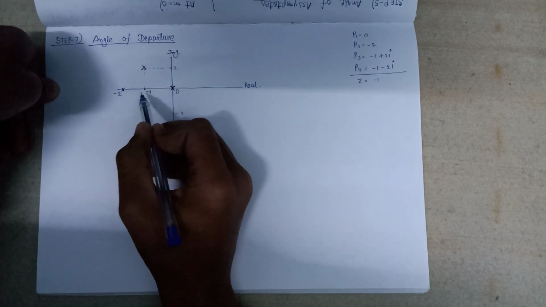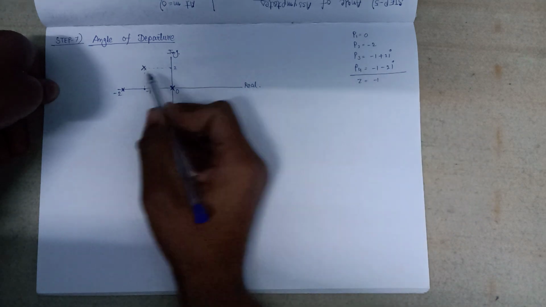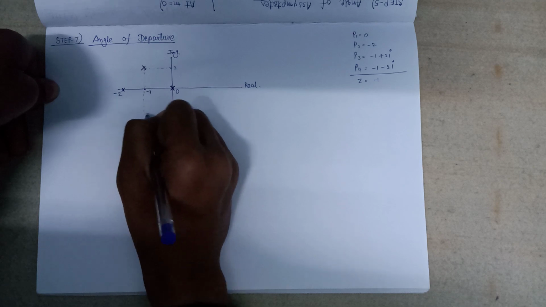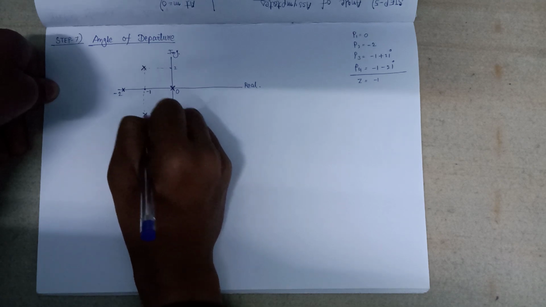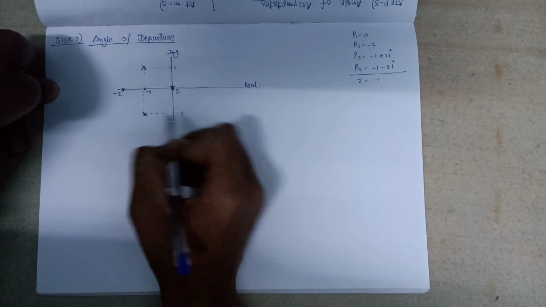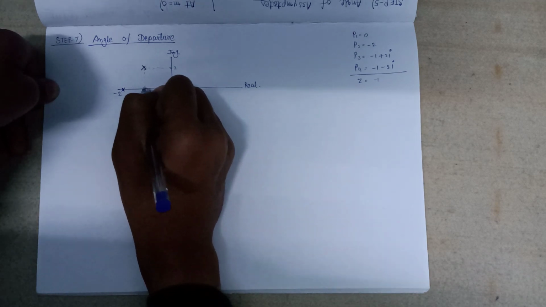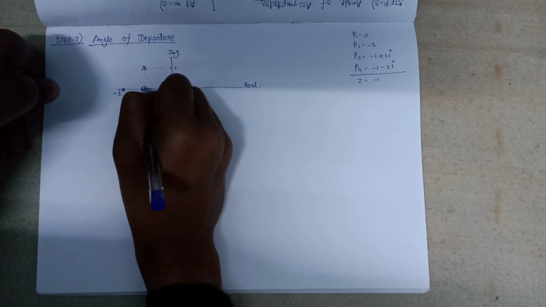Another pole, that is minus 1 plus 2j, lies here, and pole P4 lies here, that is minus 1 minus 2j, and at s equals minus 1 we have one zero.